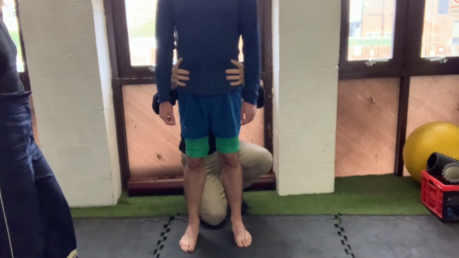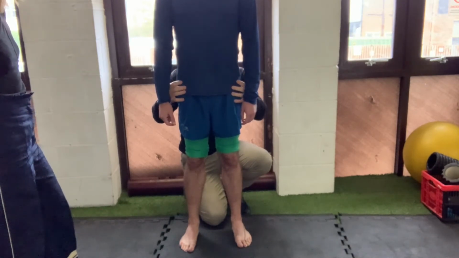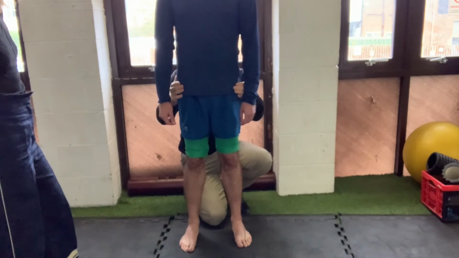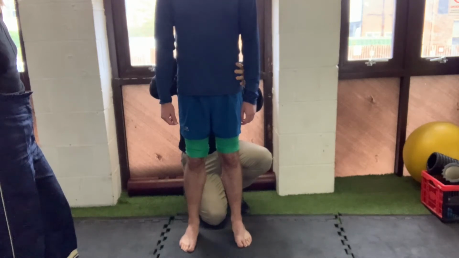So with the pelvis turning to the right, what I'd like to feel is that the hips are following it. So this left hip should be following forwards, the right hip should be sitting backwards, and that would be a really nice movement of the pelvis.